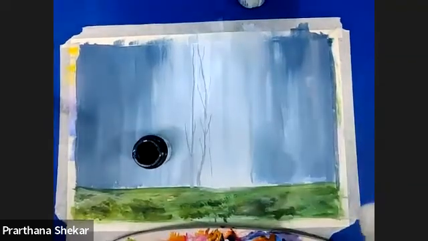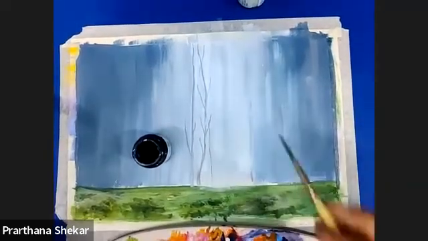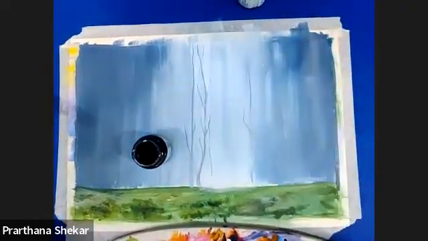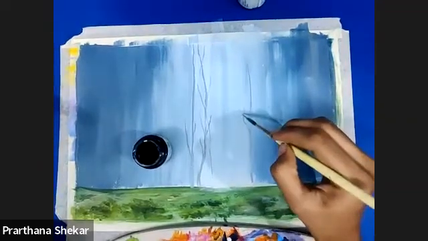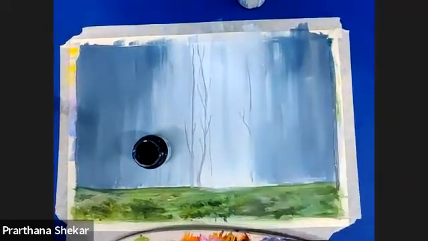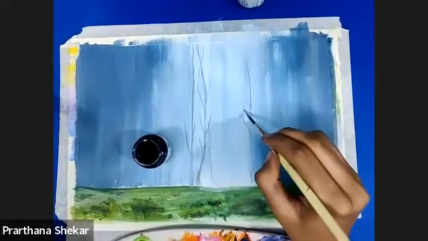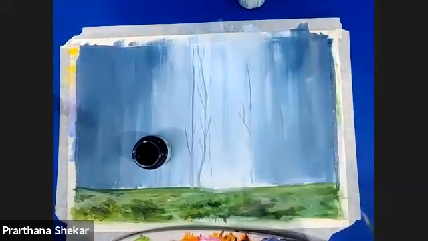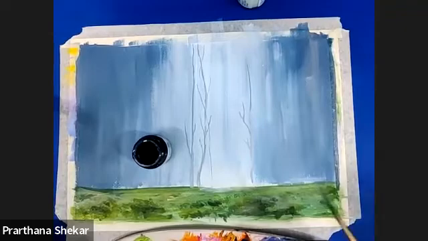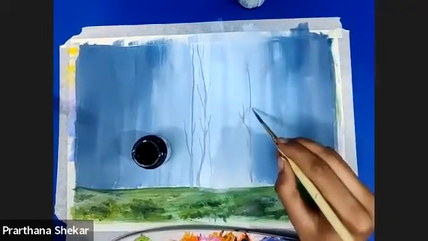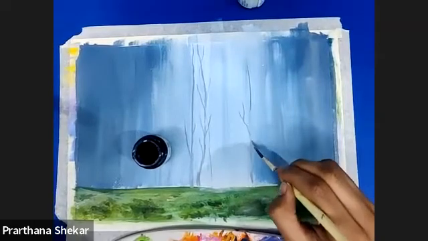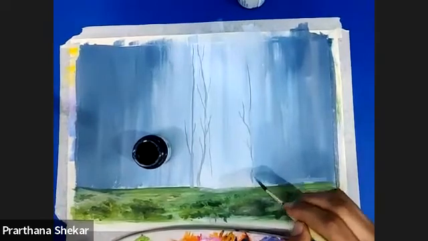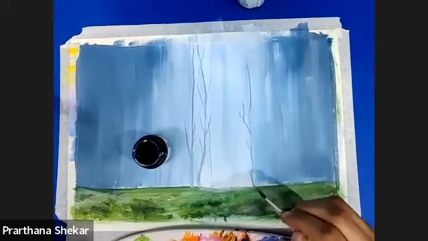One more tree I'll draw on the right hand side. Now your work is to just keep adding trees one after the other.